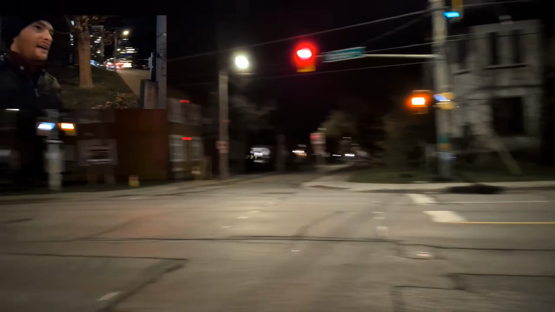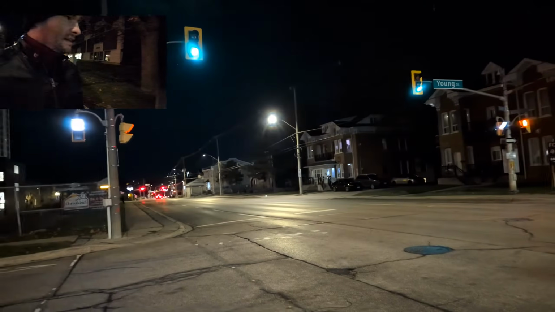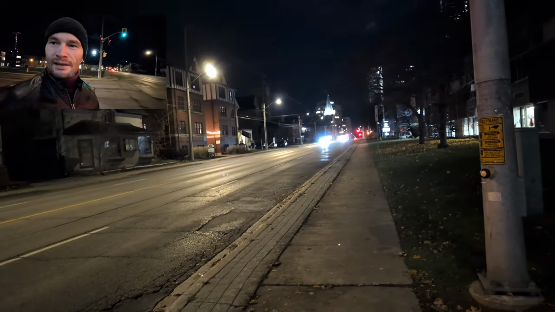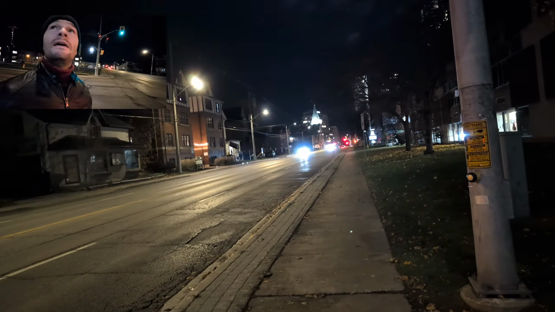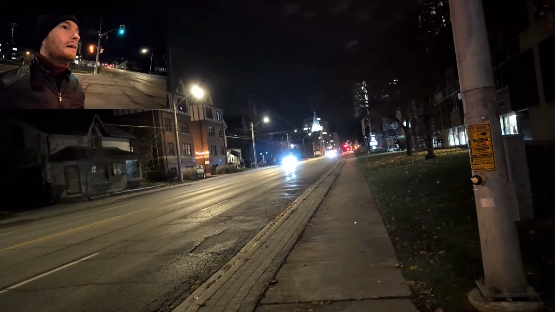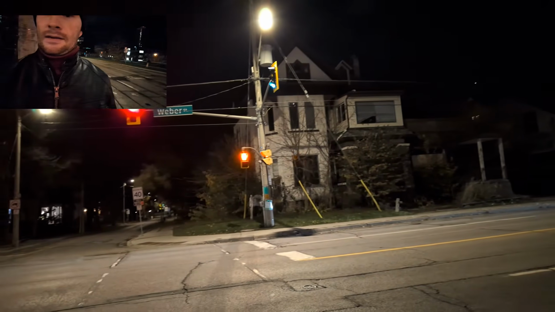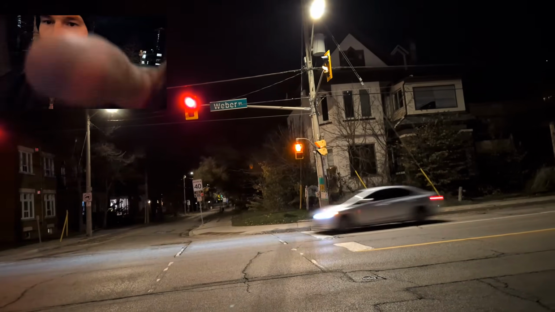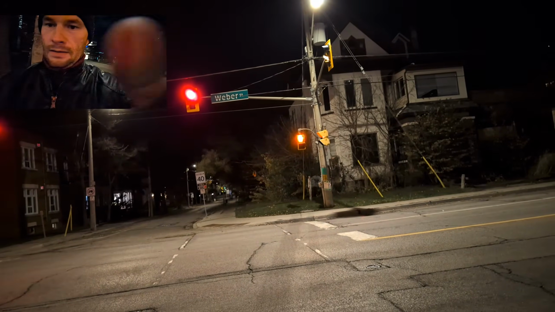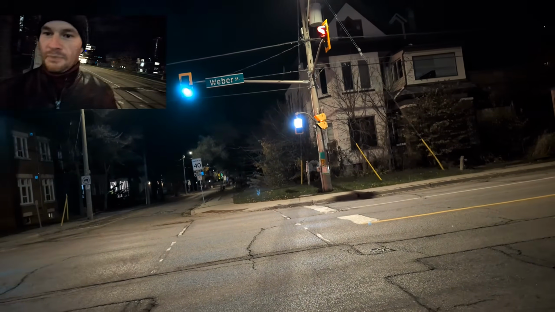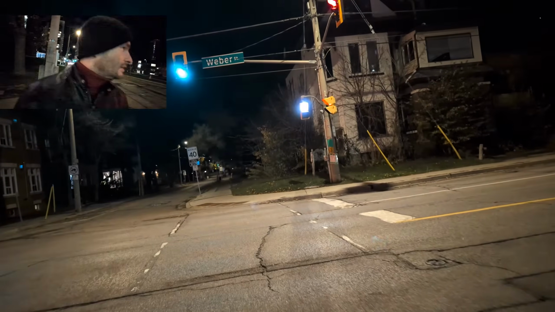That's the right one. You should make a script to automate your walks. That's a good idea.